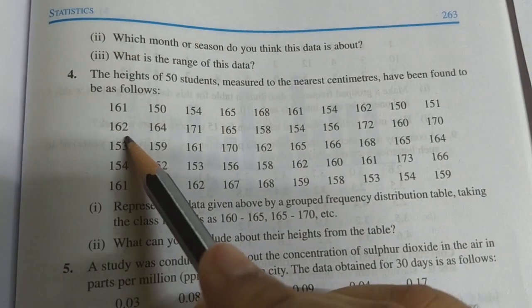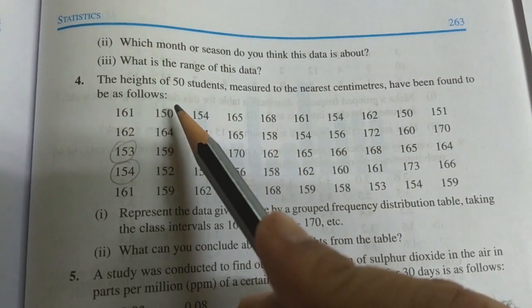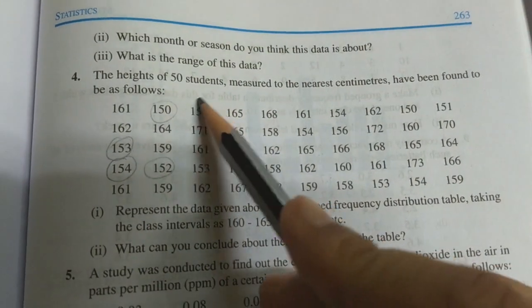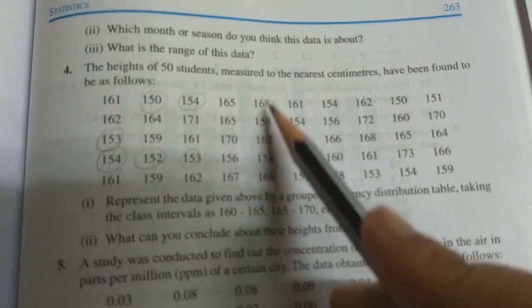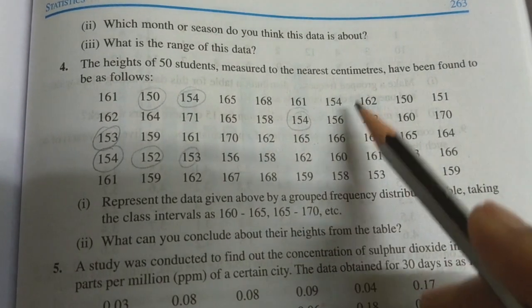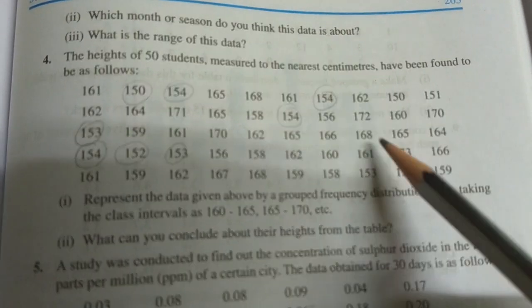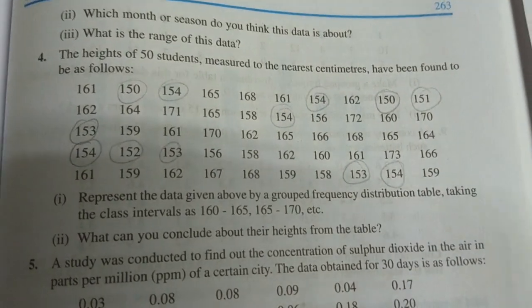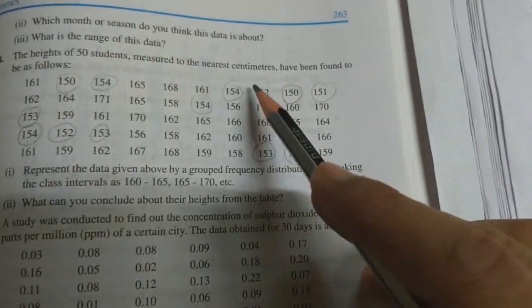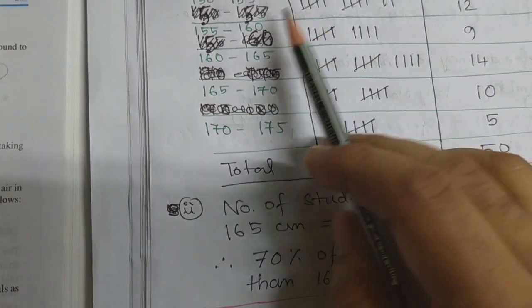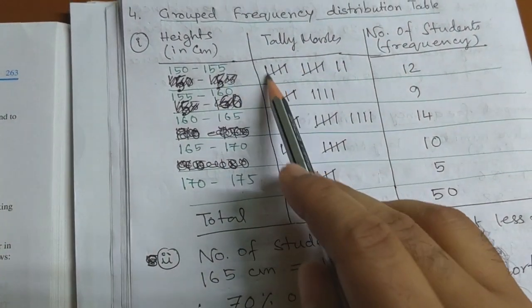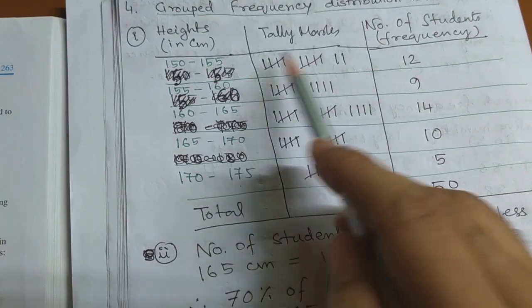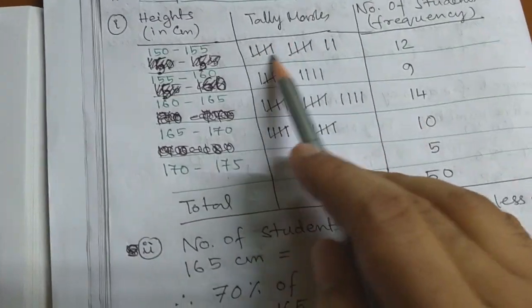Let's check the first column. 153, 154, then 1 2 3 4 5 6 7 8 9 10 11 12. So you got 12 data. For the tally marks you can do it like this with a pencil, or otherwise cross something, whatever you want. So 150 to 155, there are 12 data. The tally mark will be 1 2 3 4 5 strike out, 1 2 3 4 5 strike out, and 1 2. So there are 12 data.